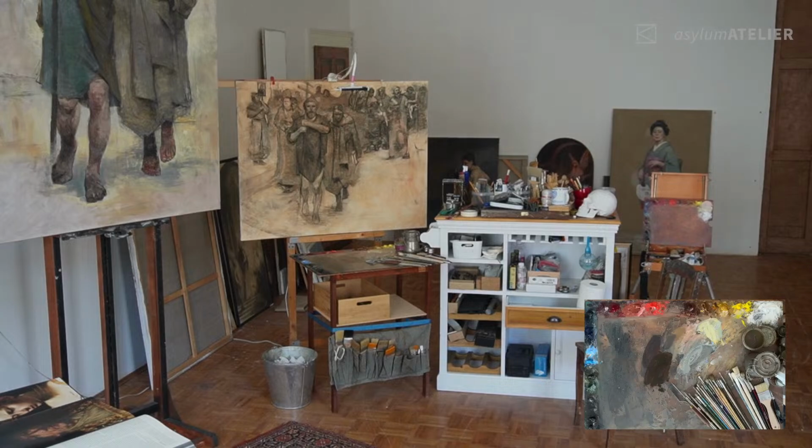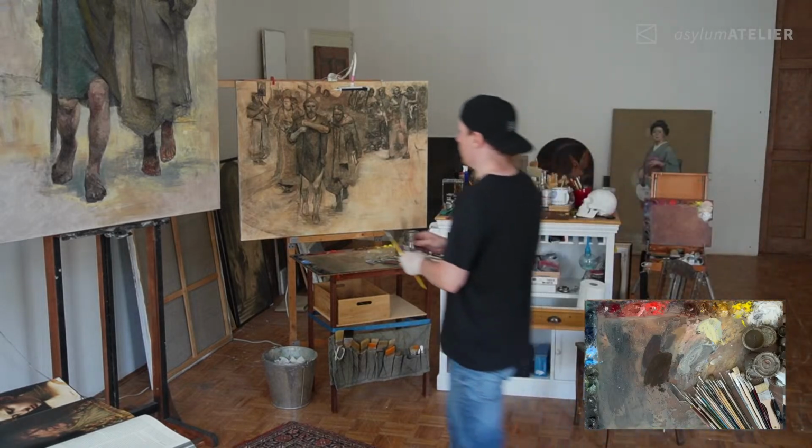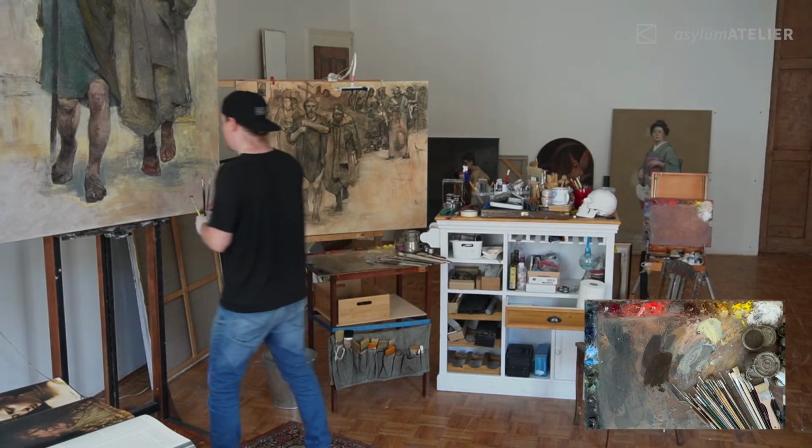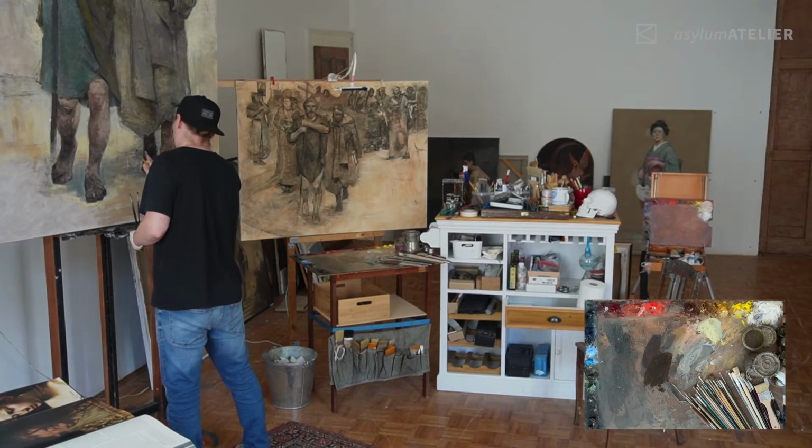But because I want to create the idea that it is behind, I'm going to create a soft edge right here.